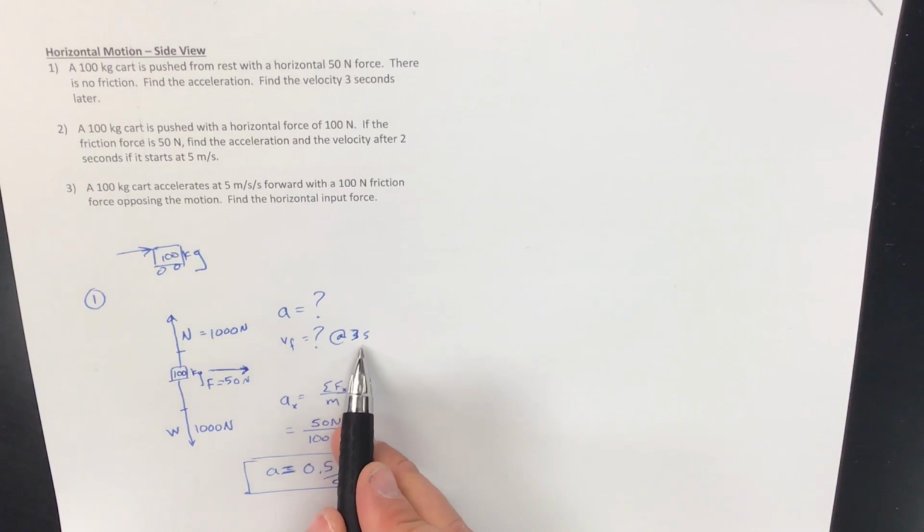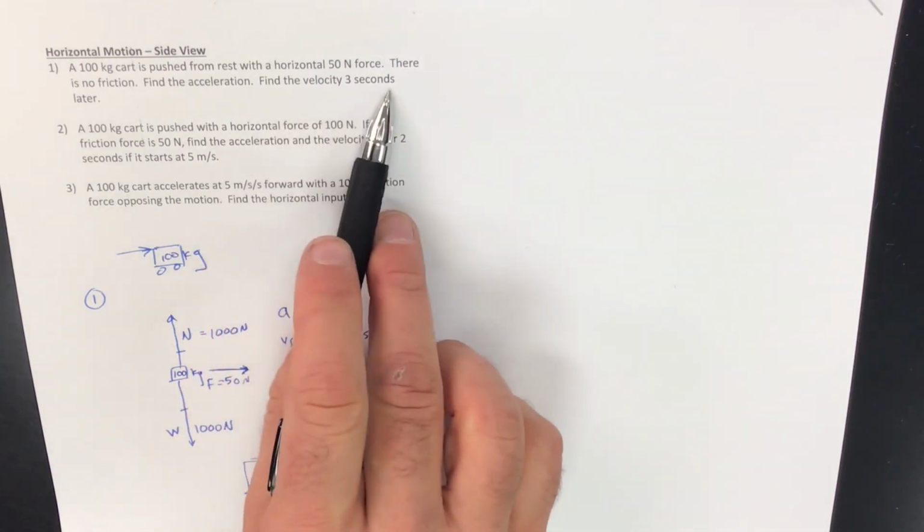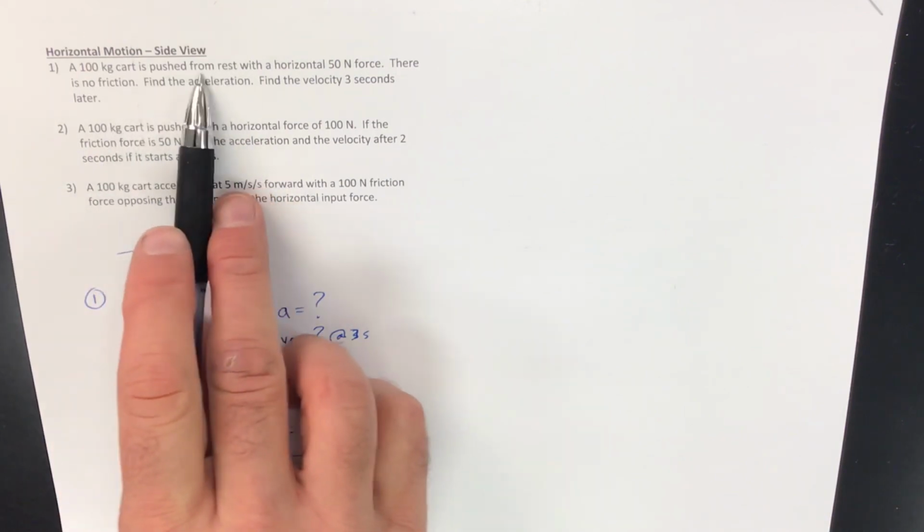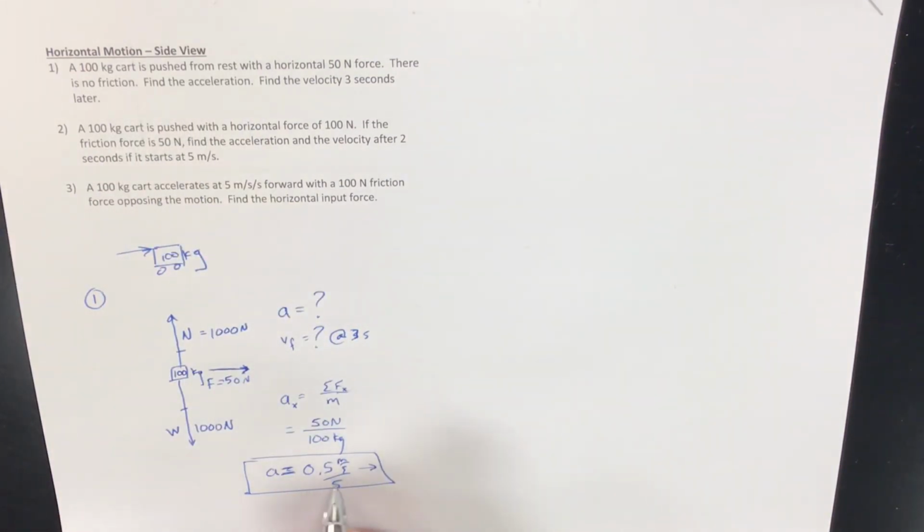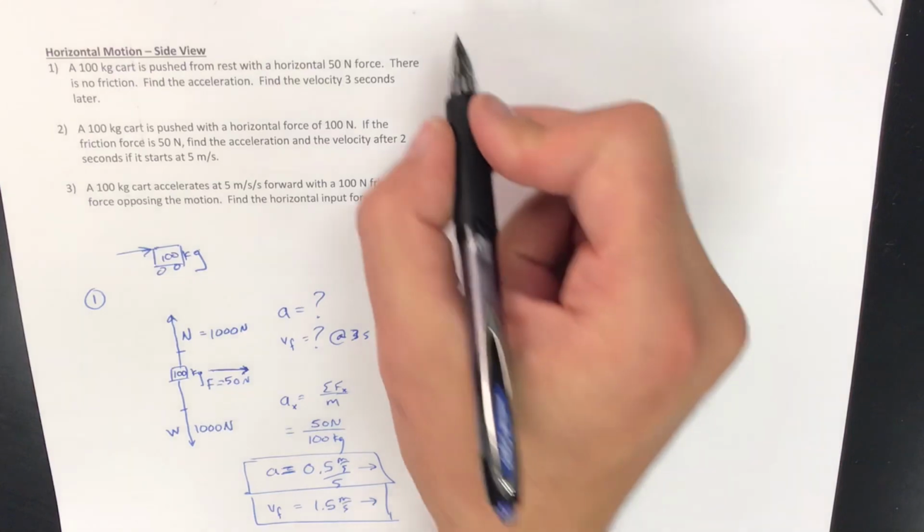Then the velocity at 3 seconds, find the final velocity 3 seconds later. We're assuming it's pushed from rest. And then half a meter per second, half a meter per second, half a meter per second. Final velocity is 1.5 meters per second in that same direction. So that is number one. It's pretty simple, but get that free body diagram correct and practice the proper problem solving for the simple ones, and the harder ones will be easier.